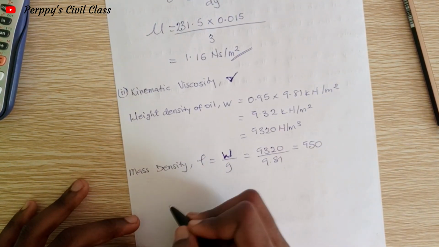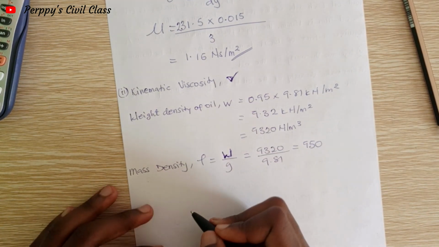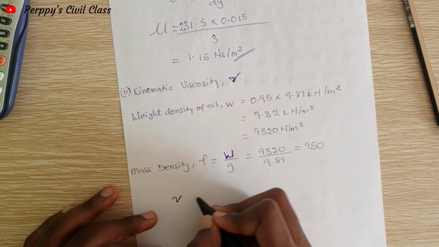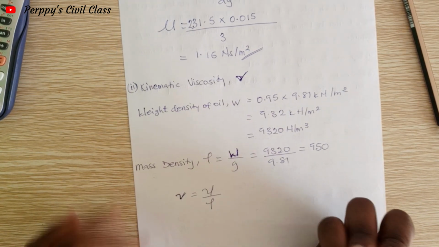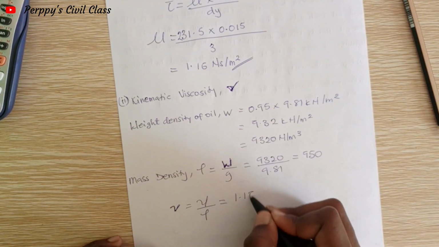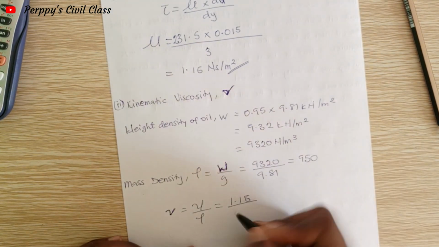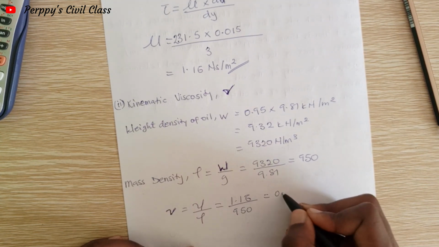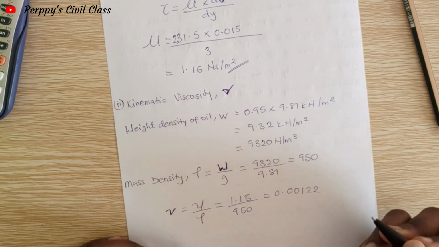Now we can calculate our kinematic viscosity, nu. It is equal to mu divided by rho. Mu was 1.16, dividing the density, which is 950. This is equal to 0.00122.